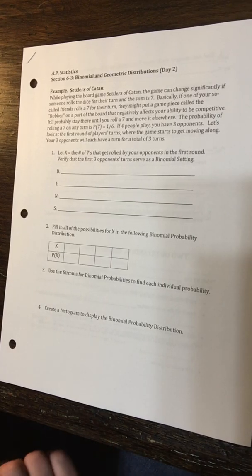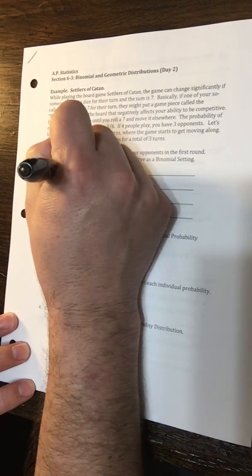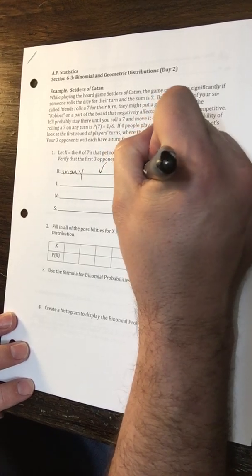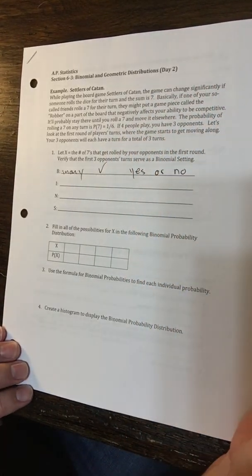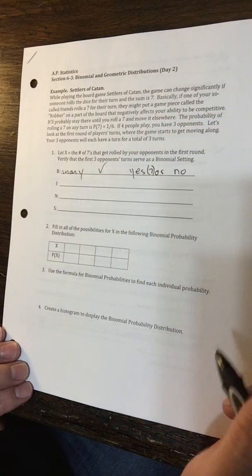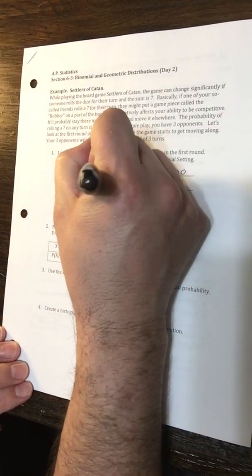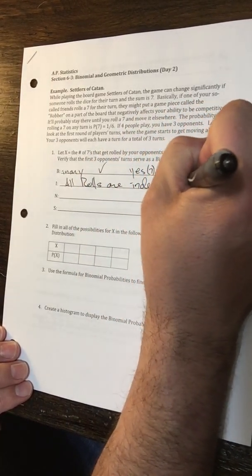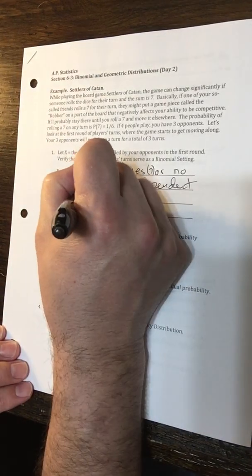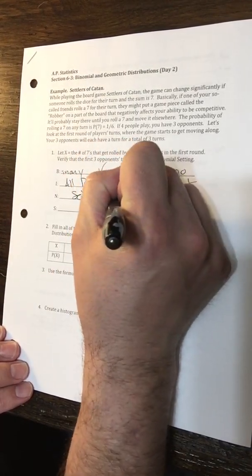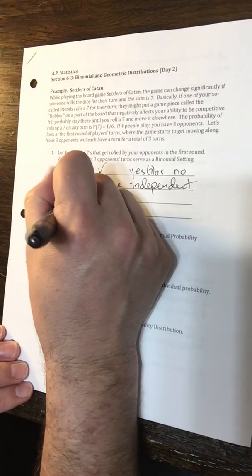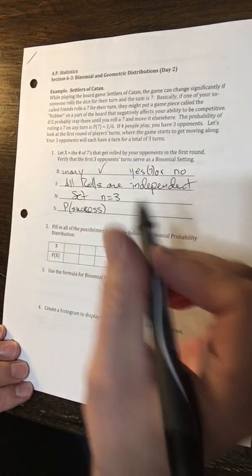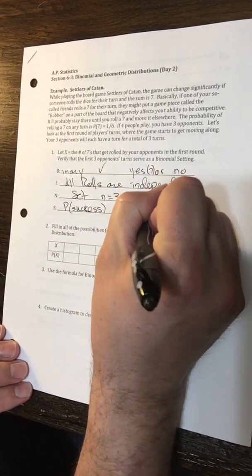Verify first that the 3 opponents serves as a binomial setting. Binary. I'm gonna put a check there, and I'm gonna say yes, it's a 7, or no, it's not a 7. So I'll put a 7 right there. Independent. All rolls are independent. Doesn't get more independent than rolling dice. Okay, n, the number of trials. There is a set number of trials. N is equal to 3. We're talking about 3 turns here. And the probability of success each time we roll is the same when I'm rolling dice. It's 1/6, so P equals 1/6.